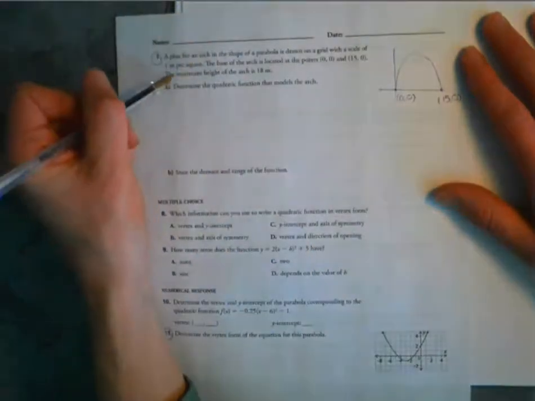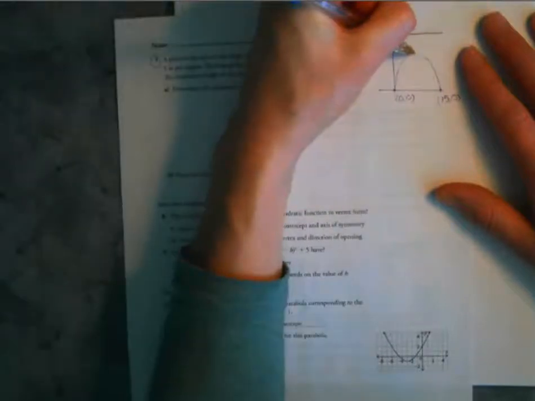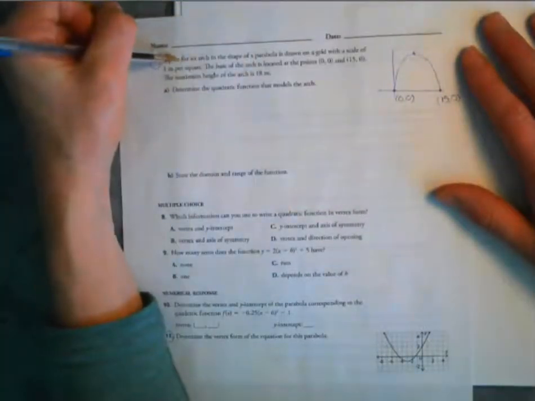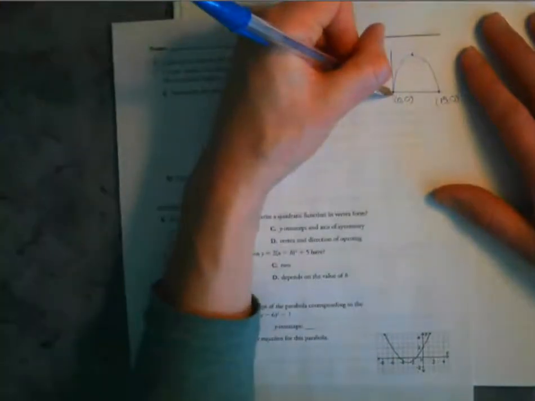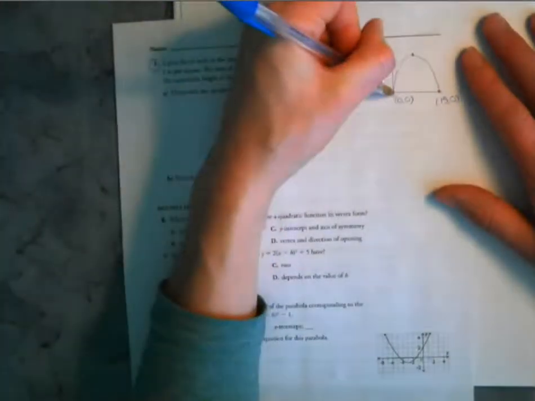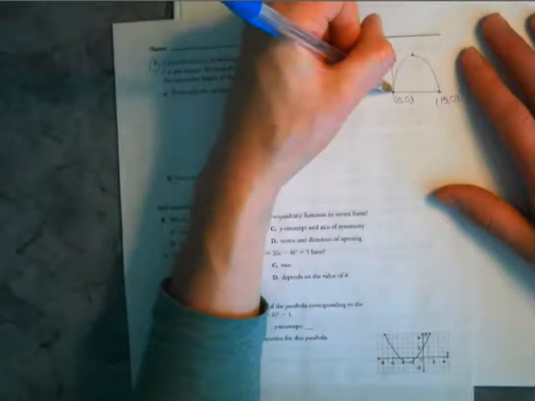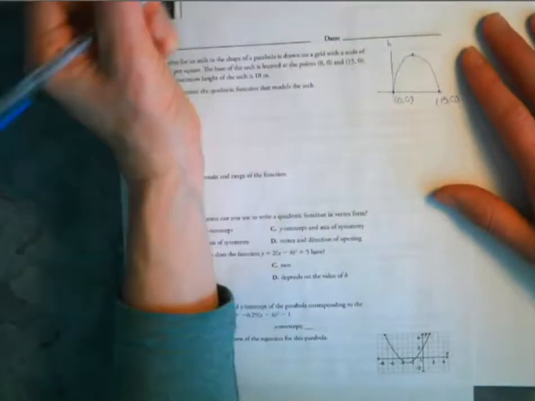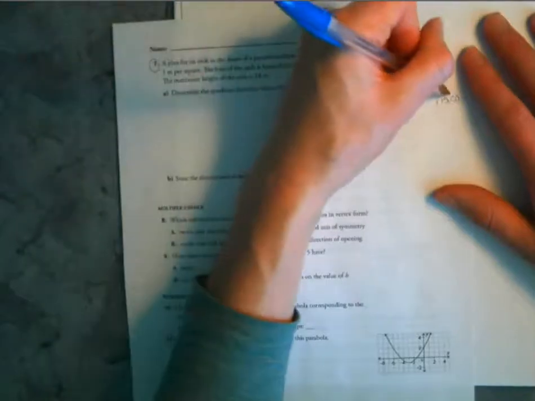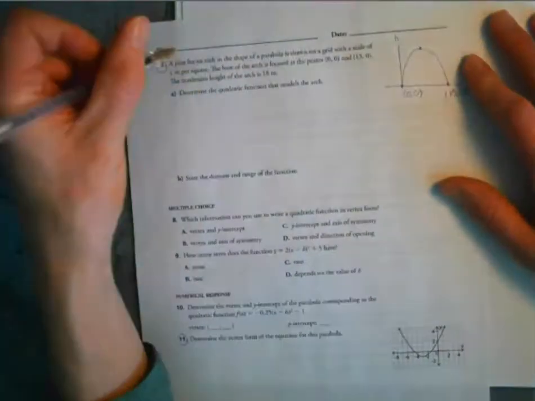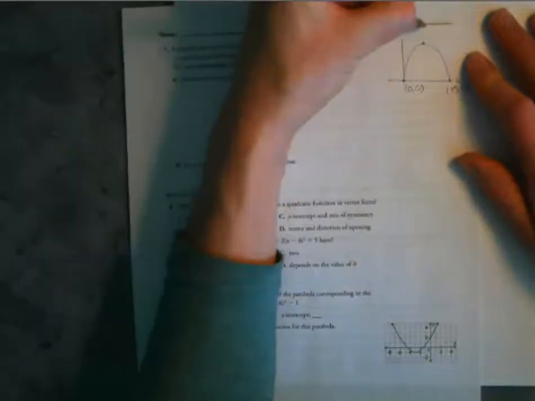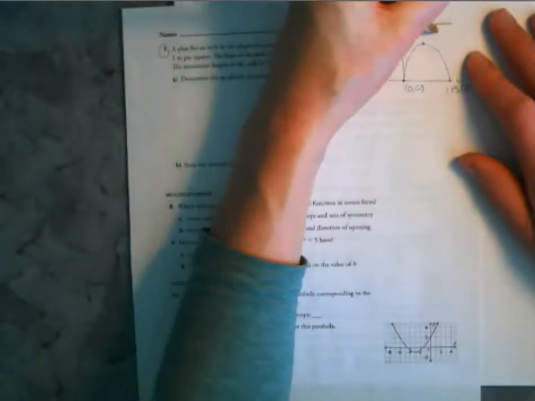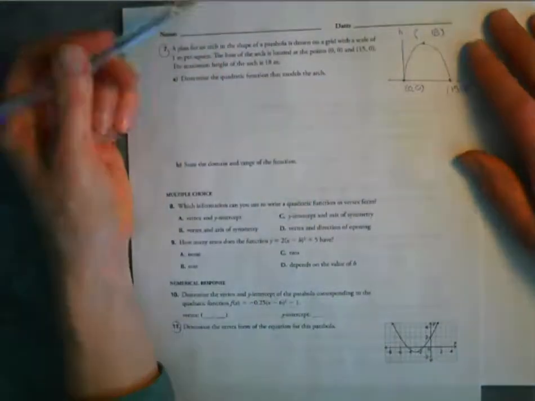Okay. It says the maximum height of the arch is 18 meters. So it doesn't really say that in here, but because the shape is basically like a parabola and it imitates the shape of an arch, we know that the y-axis is going to be representing height and then the x-axis is representing width of this arch. So basically here at the height, we know that our y value is 18 meters, okay?